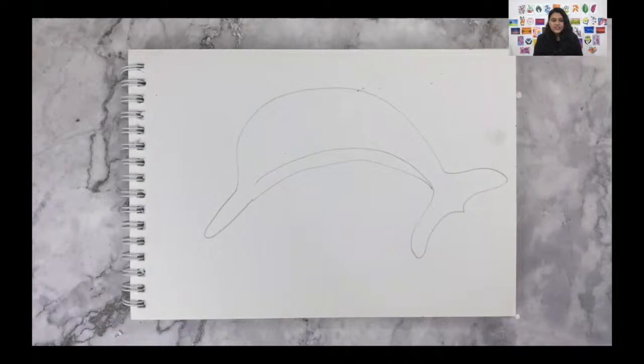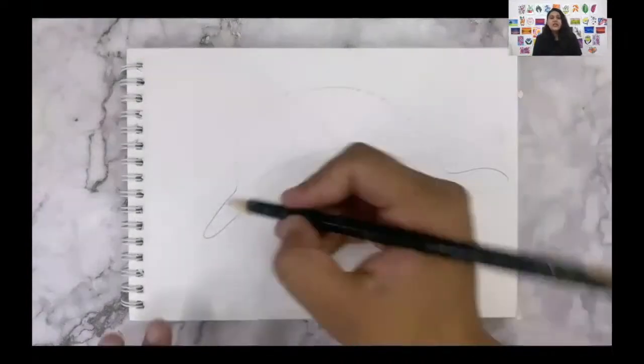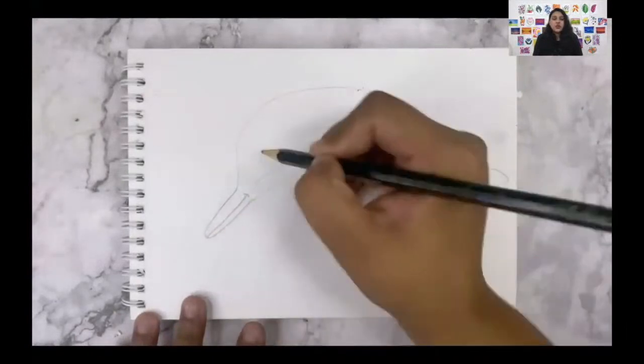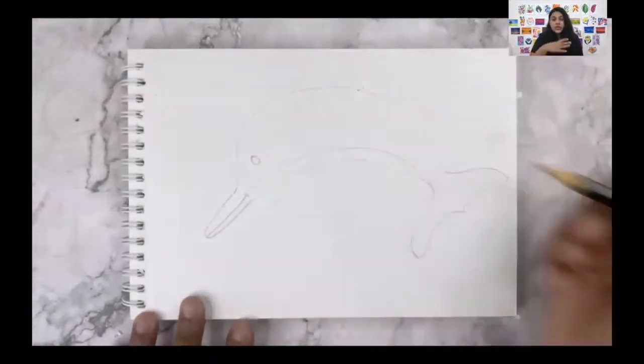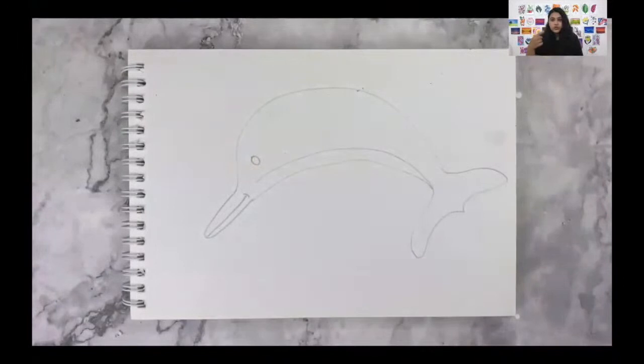Good. Excellent. Next, we're going to go ahead and join that line approximately to the mouth of it, and we're going to do a curve, making it look like our dolphin is smiling. And then we're going to go ahead and do a circle for the eye of the dolphin.